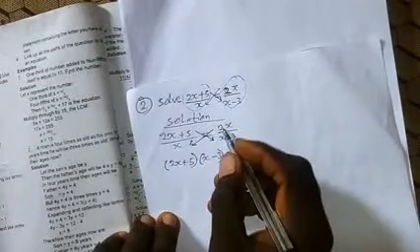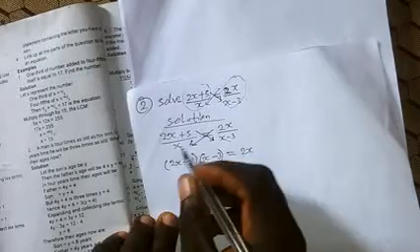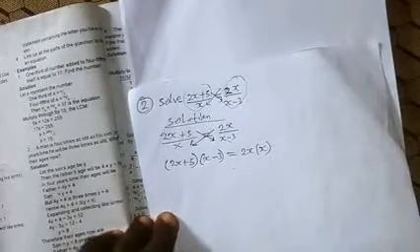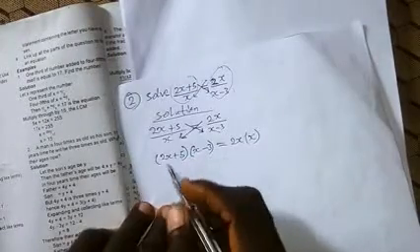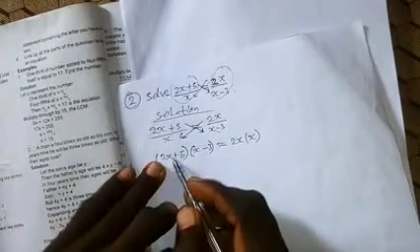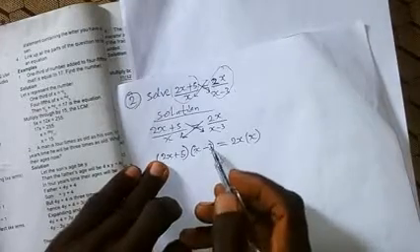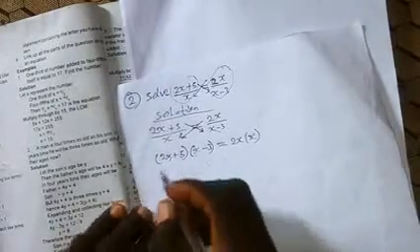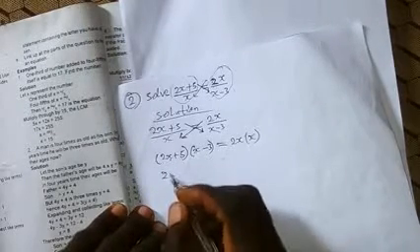now we have our 2x times x. Now we are left to open the brackets. To open these brackets, we multiply each of these terms by each of the terms in the second bracket. 2x times x is 2x squared.